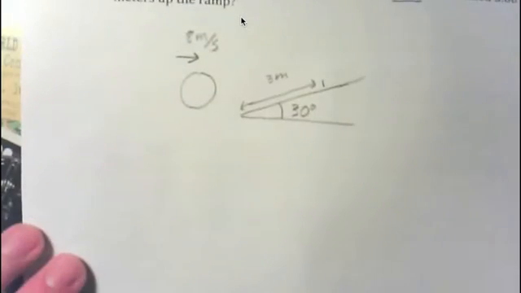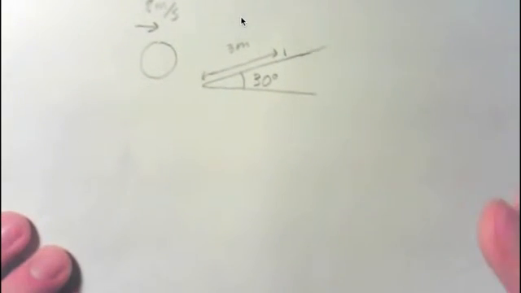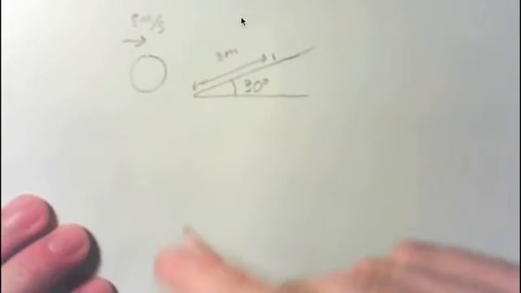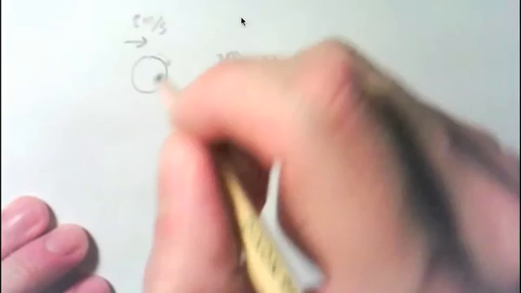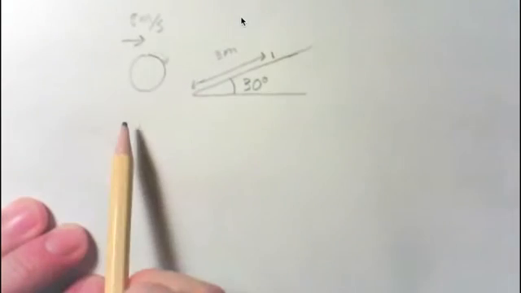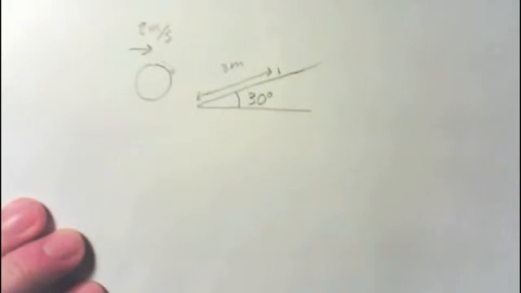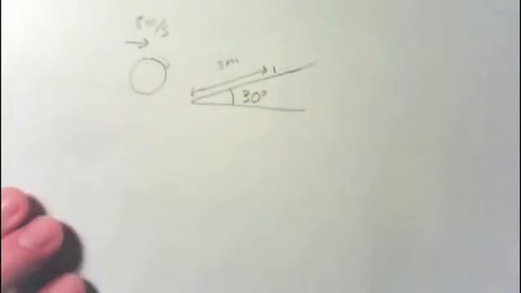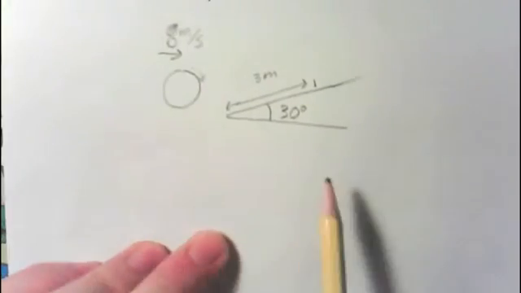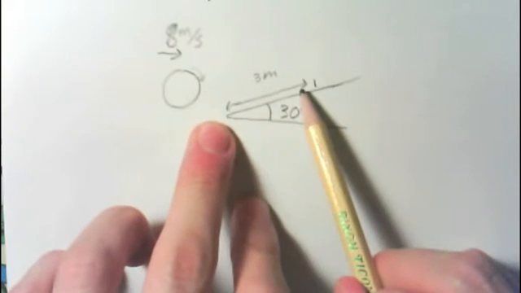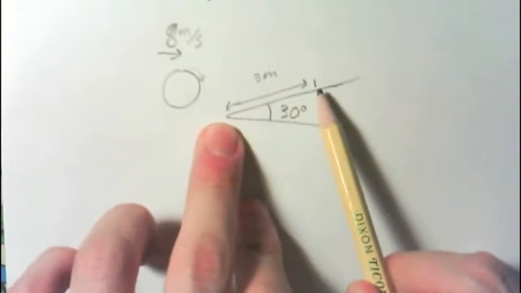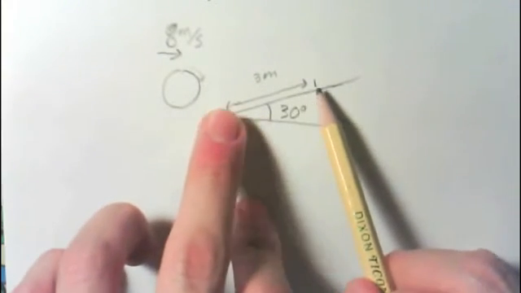Okay, so instantly we can see where our energies might be coming from. We can see that it's going to take some energy to make the hoop rotate. We can see that it's taking energy to make the hoop go 8 meters per second to the right in this case. And we know it's going to take energy to come up this hill, and this energy that it loses up the hill is going to be converted into potential energy.